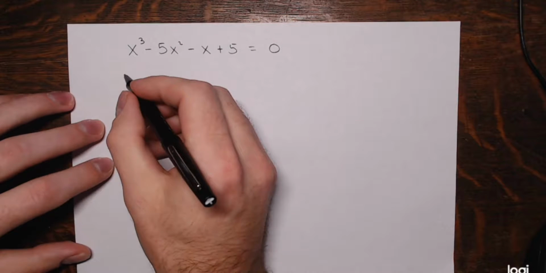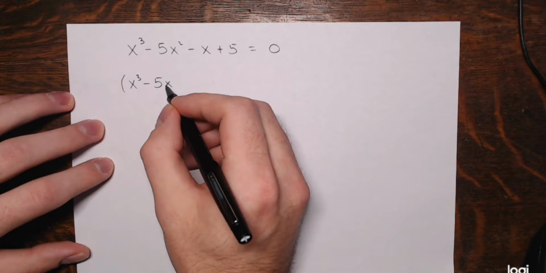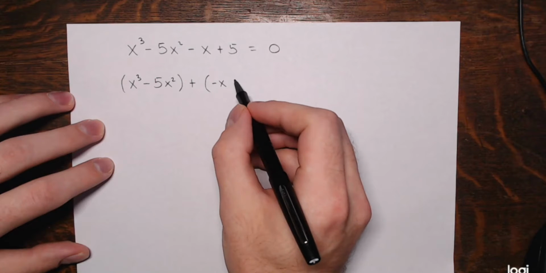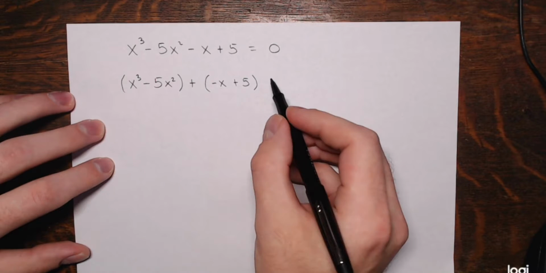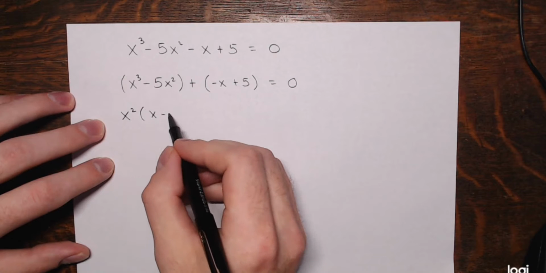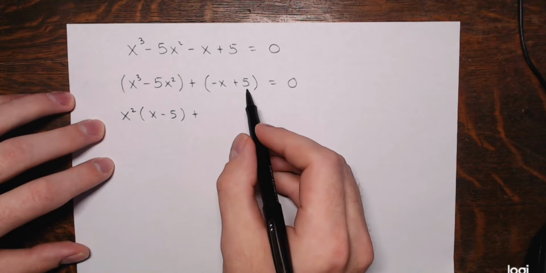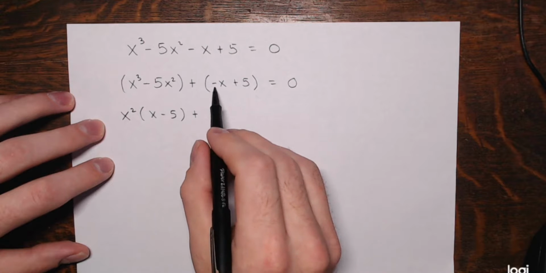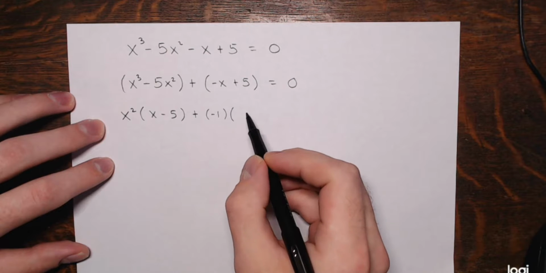So again, I group the first two terms, x cubed minus 5x squared, plus I group the next two terms, which is negative x plus 5. The first group has x squared in common times x minus 5, plus, now the second group, negative x and 5. The greatest common factor would be 1. But again, the lead is negative in here, so I'm going to pull out negative 1. And then you'd have x minus 5 left over.